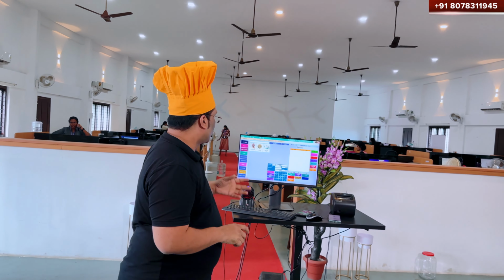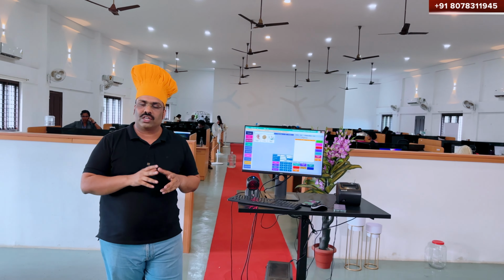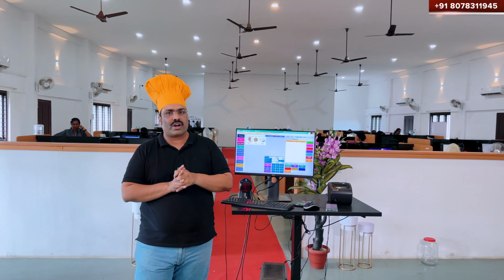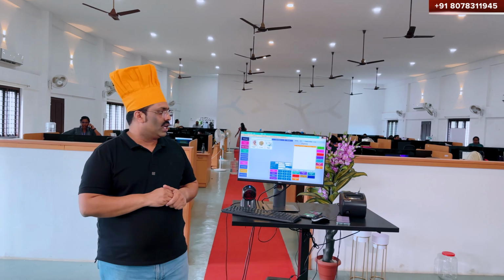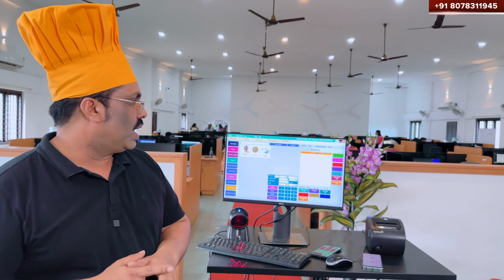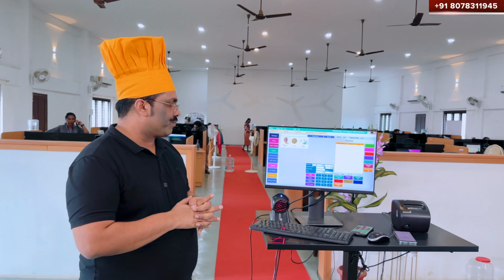And RAINTECH restaurant billing software is basically very simple, user-friendly software. And this software has artificial intelligence technology to update the images. Whatever menu you are adding, the software itself will update all the food item images automatically from the Google image gallery. This technology is also there in the software.